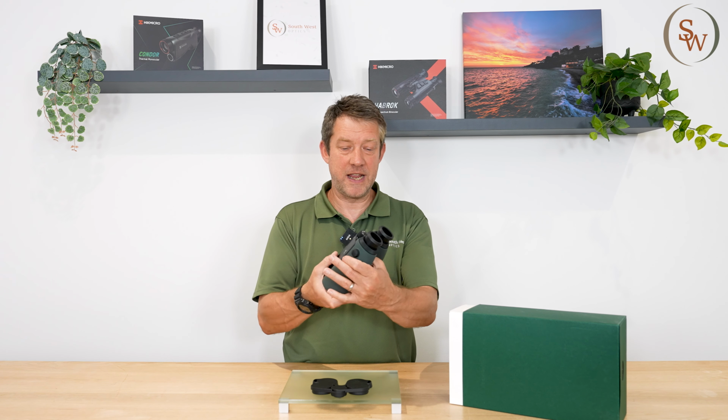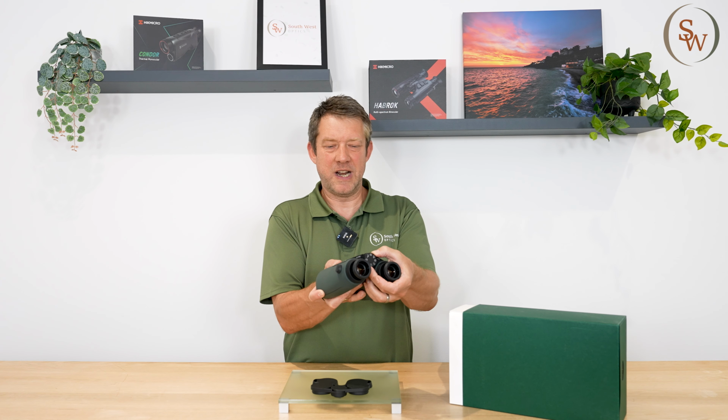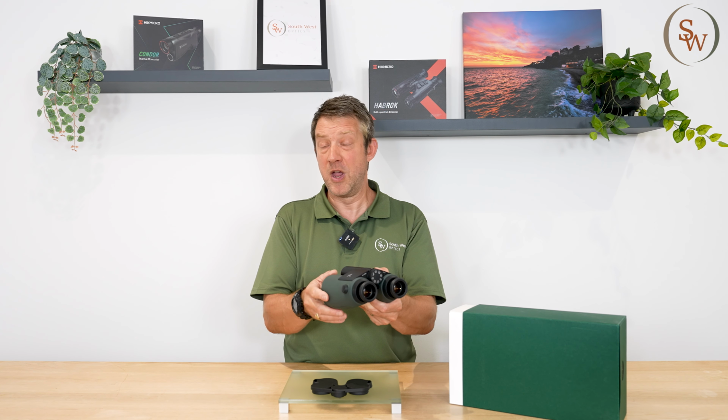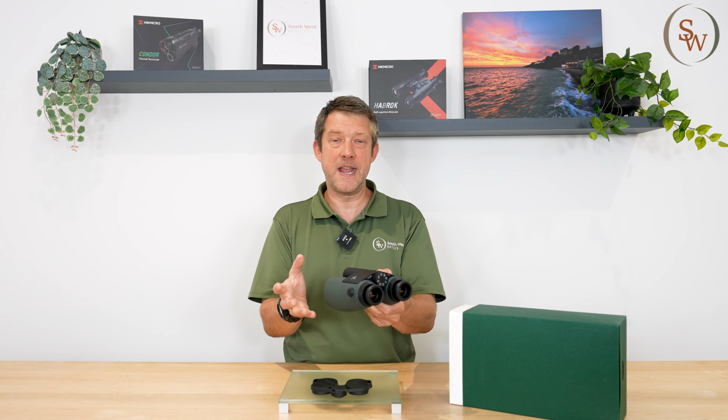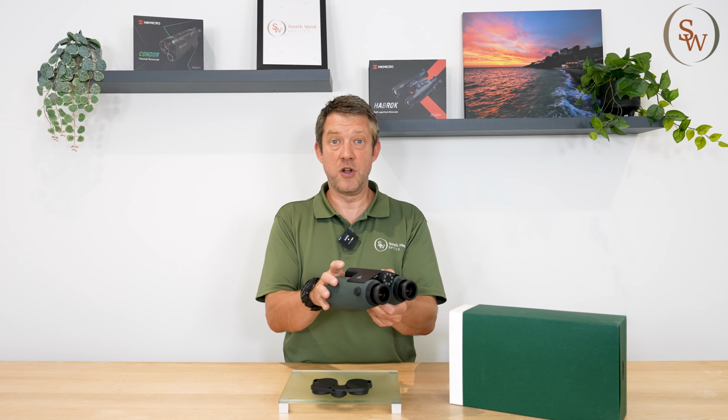And then if you rotate the control further around, then you have a camera mode, which allows you to not only just capture a photograph in the real time of what it is you're seeing as you see it, but you can also shoot video and store that to the internal memory of the optic itself.